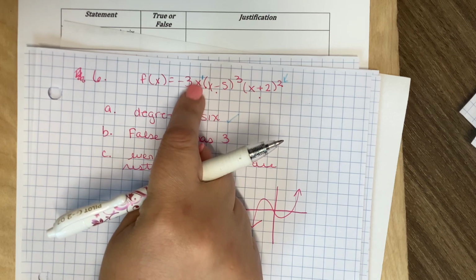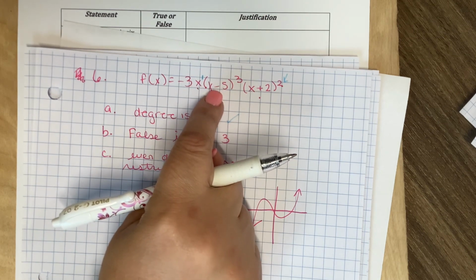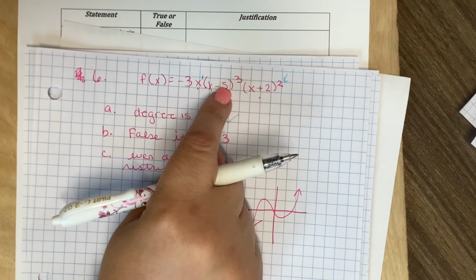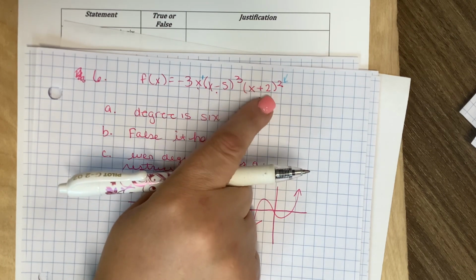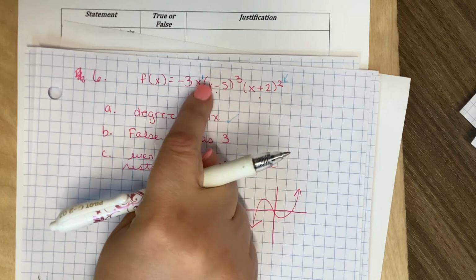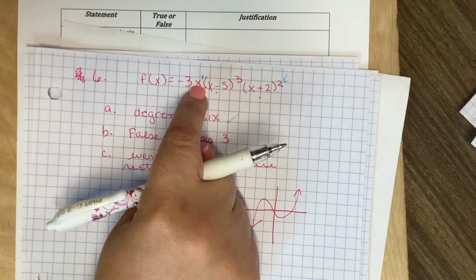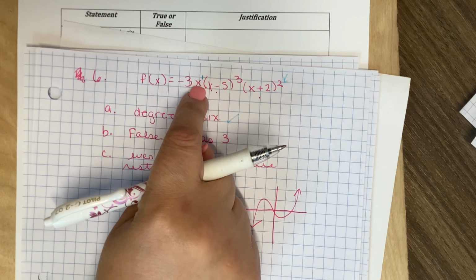Can you explain that in a different way? Yeah. See this x minus 5? See how the x has something added to it or subtracted from it? Yeah. See this x plus 2? See how the x has something added to it? Yeah. This x right here, if I set that equal to 0, what is x? 0.